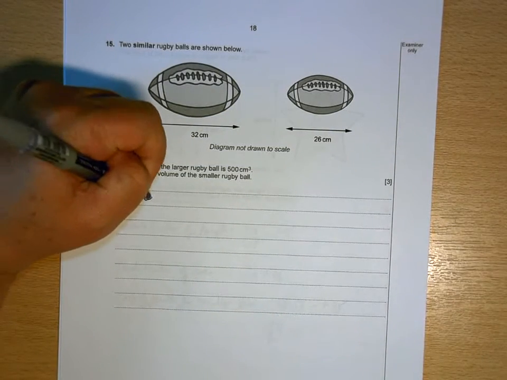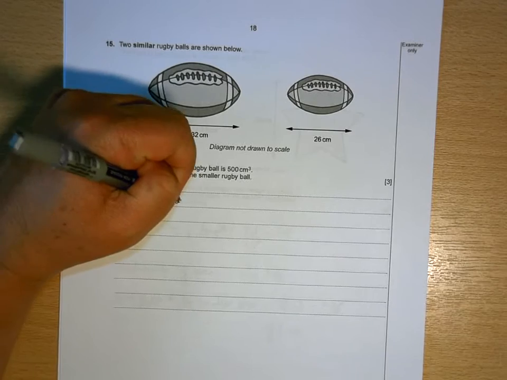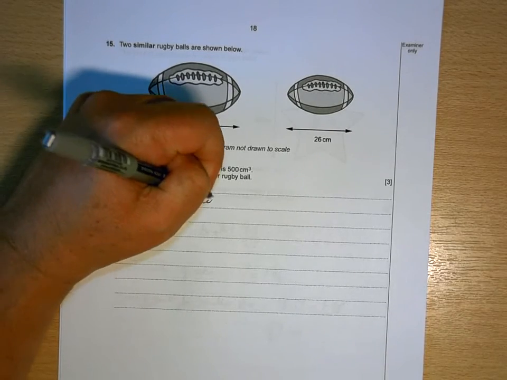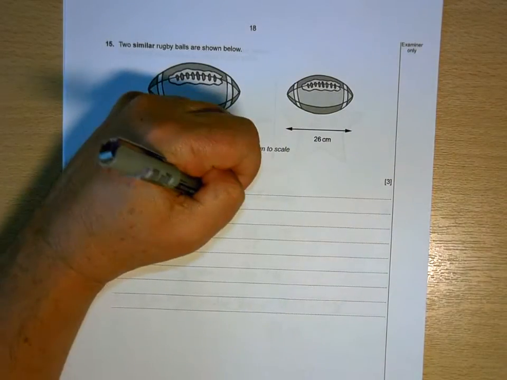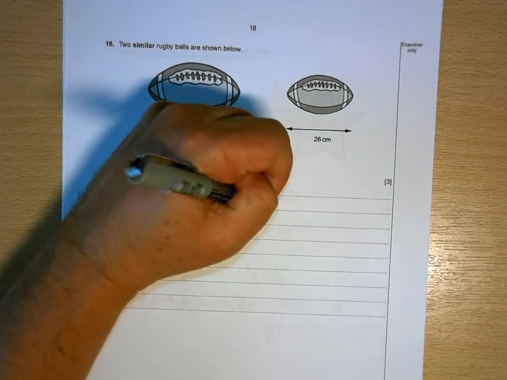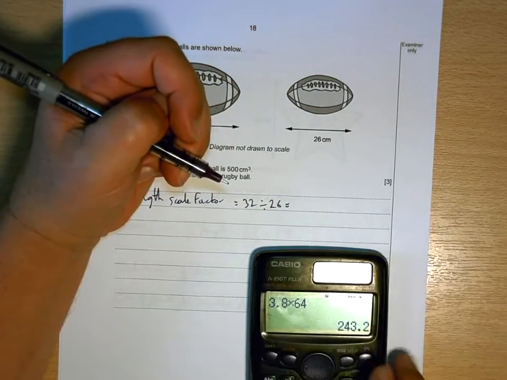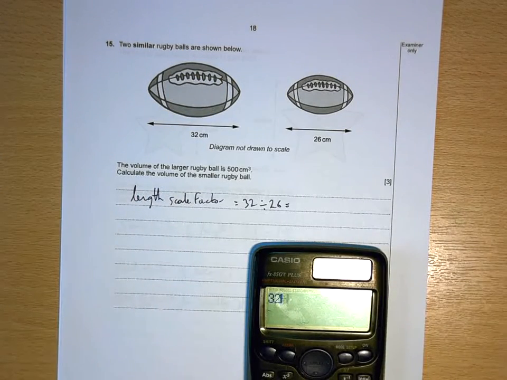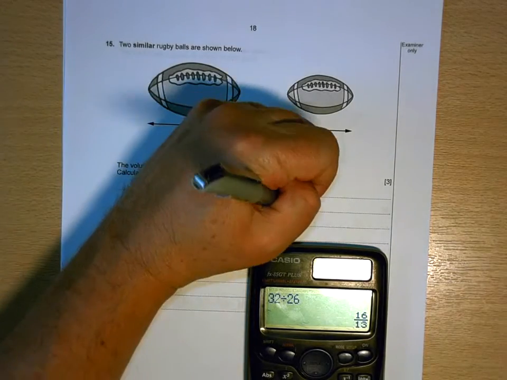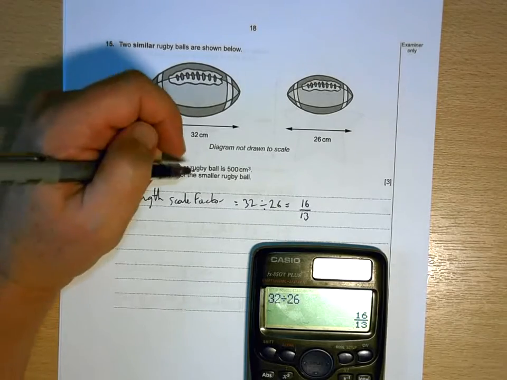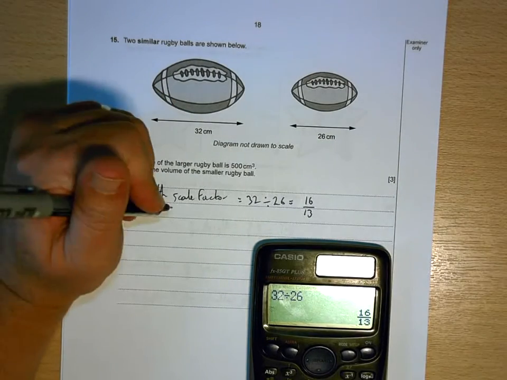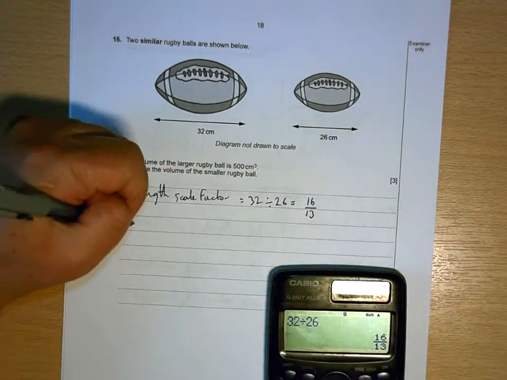So length scale factor will be 32 divided by 26. Which is 16 over 13. Keep it like that. So the volume scale factor is going to be the cube of that.